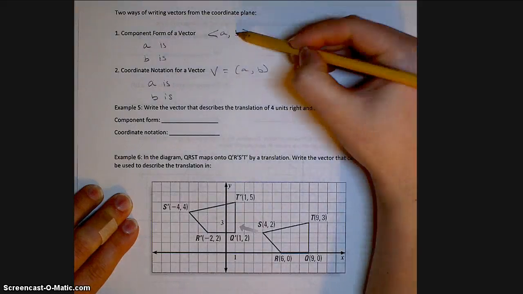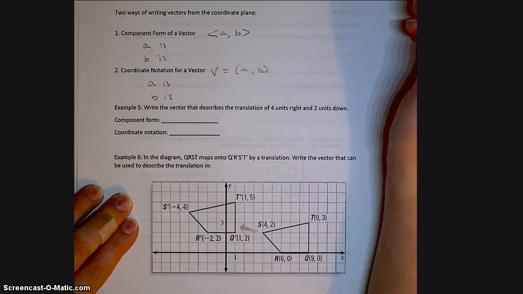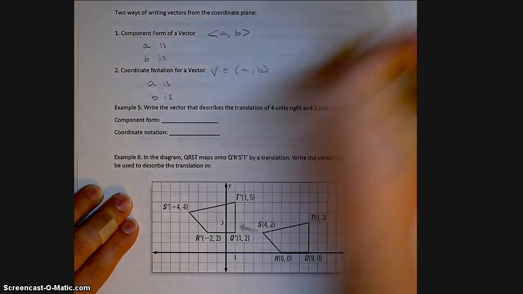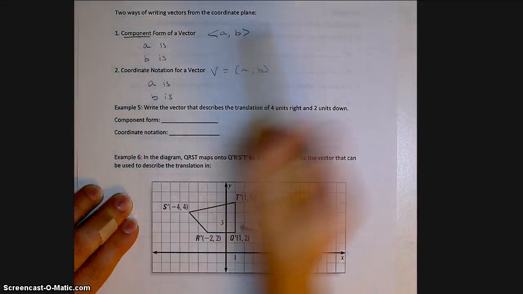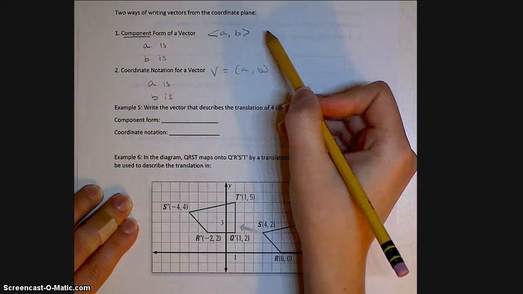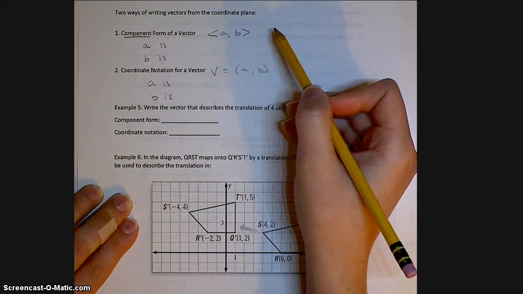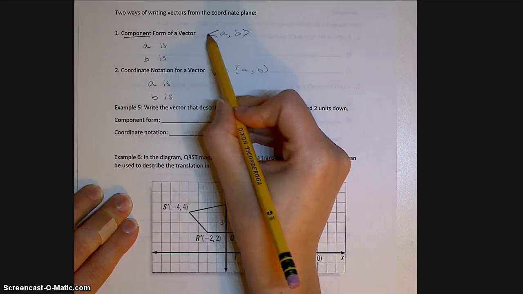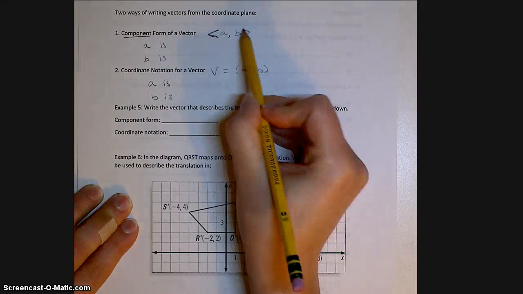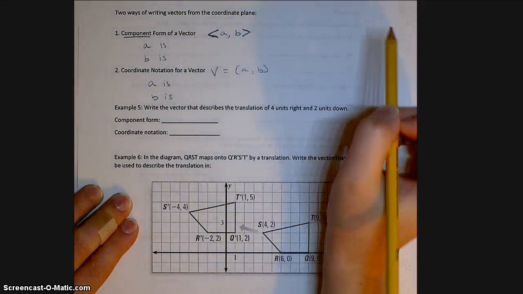There's 2 different ways that you could write a vector on the coordinate plane. The first one is component form, which kind of looks like an x and y paired coordinate, but instead of parentheses, we have these little symbols here.